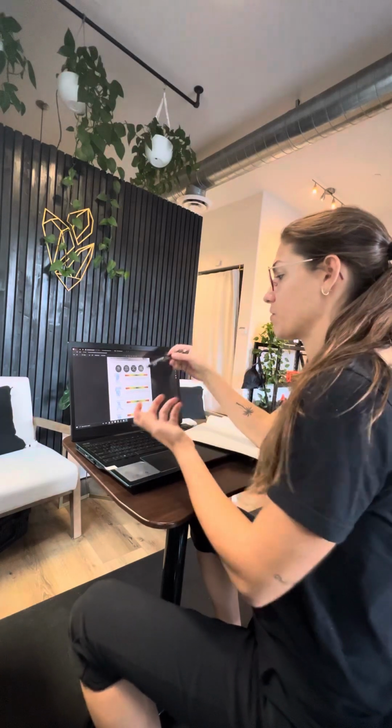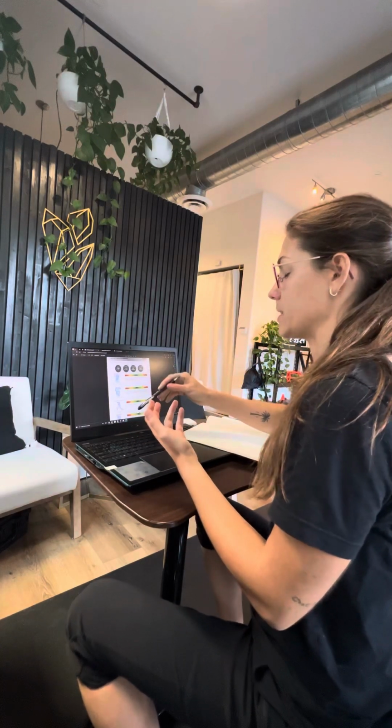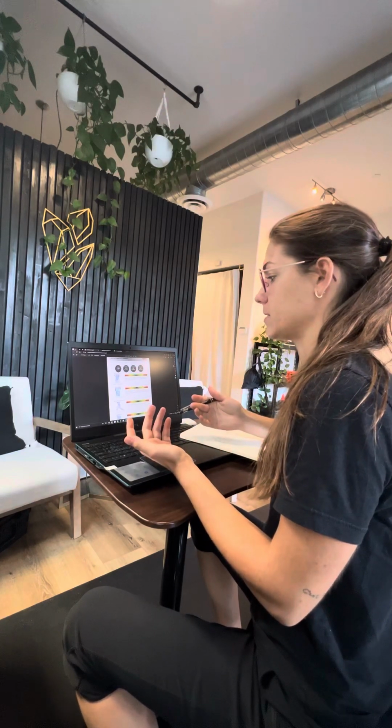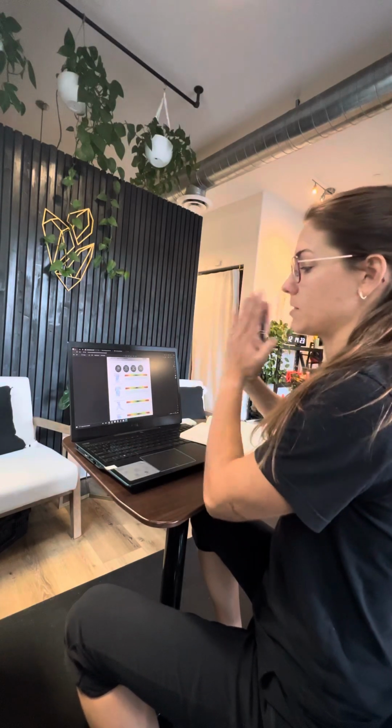So this is how I usually go over the report. The report breaks down 3D movement of a running analysis. The first thing I'll look for is the sagittal plane.